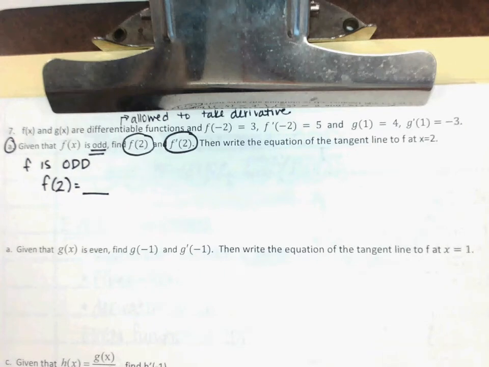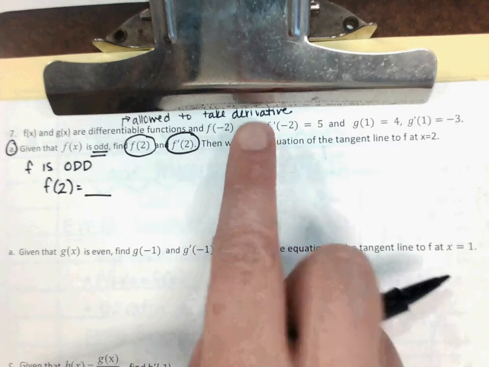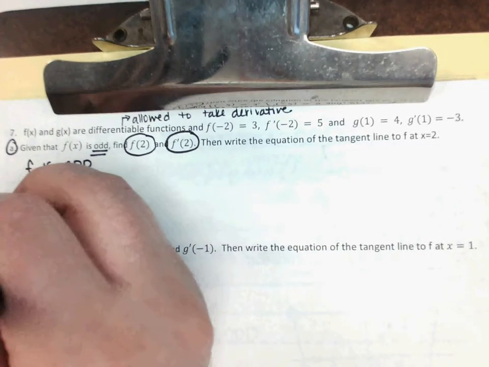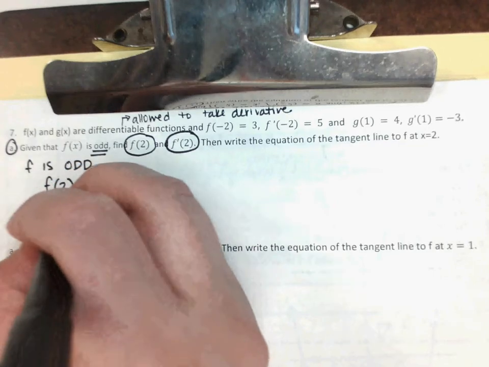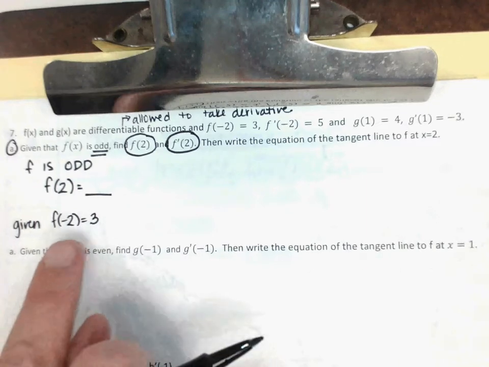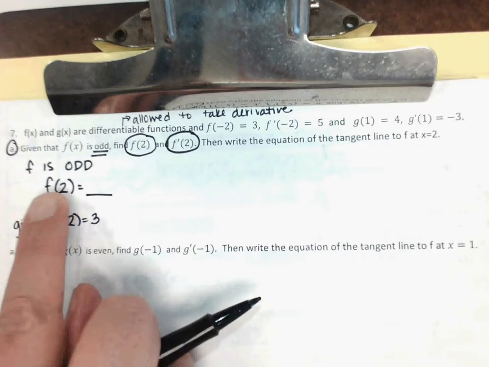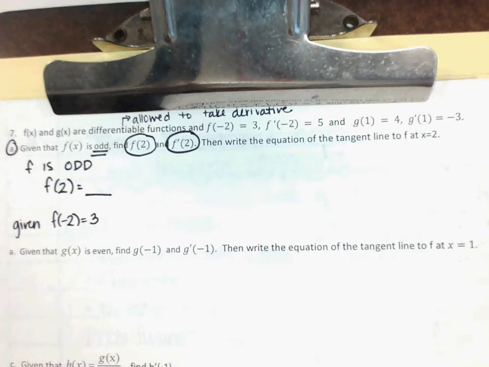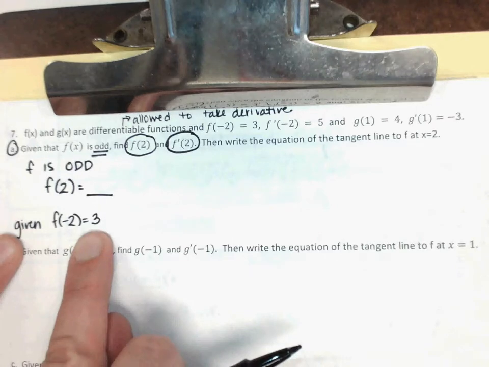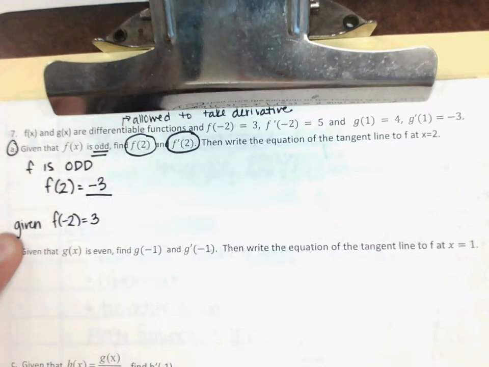What did they give me for f? F of negative 2. What was f of negative 2? 3. So I'm going to write, it's given that f of negative 2 is 3. Well then if f is odd, and I change the negative 2 to a positive 2, will my y value also change sign? For an odd, the answer is yes. So if this was a 3, this is a negative 3.